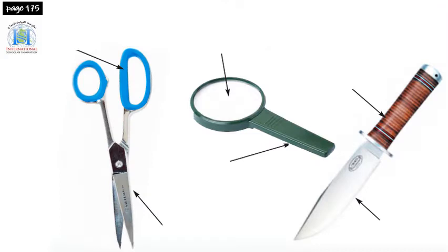Can you check these three different objects? We have scissors, magnifier, and a knife. What are the scissors made of? Plastic, perfect, and metal, steel. So, these scissors are made of two kinds of matter.